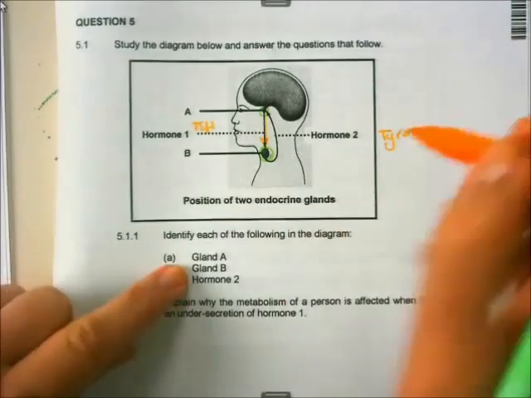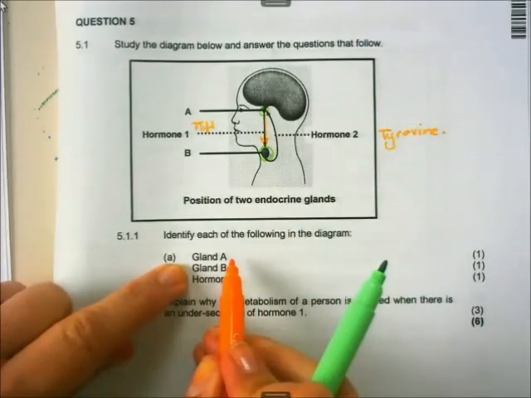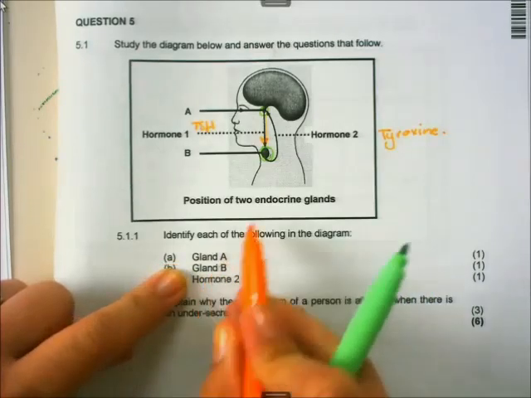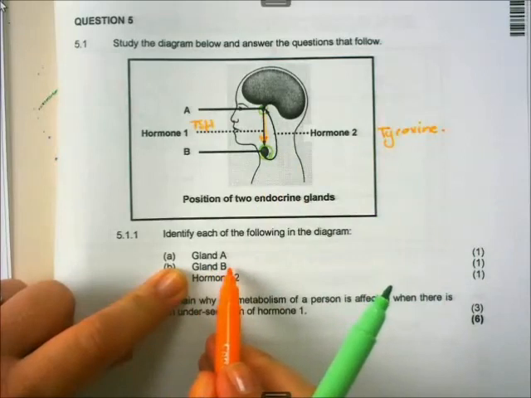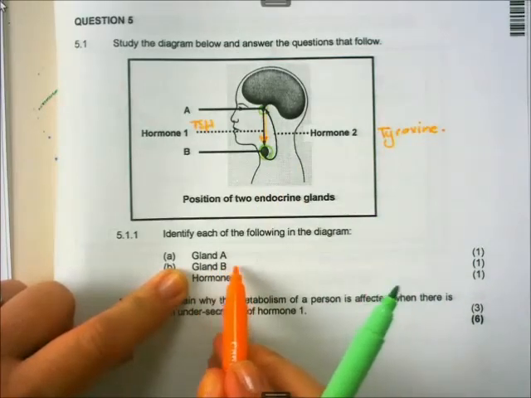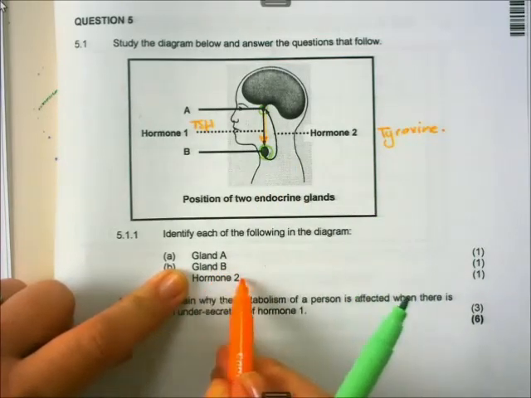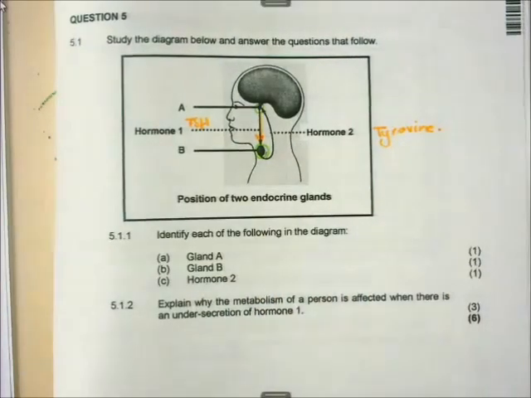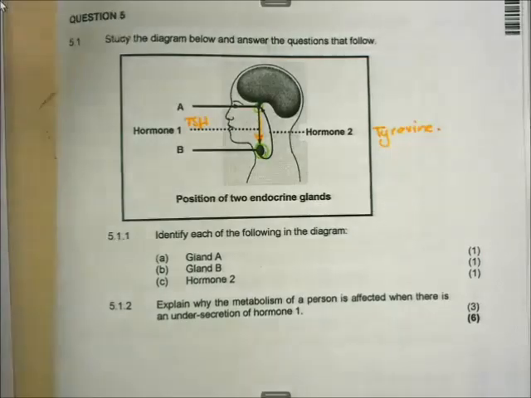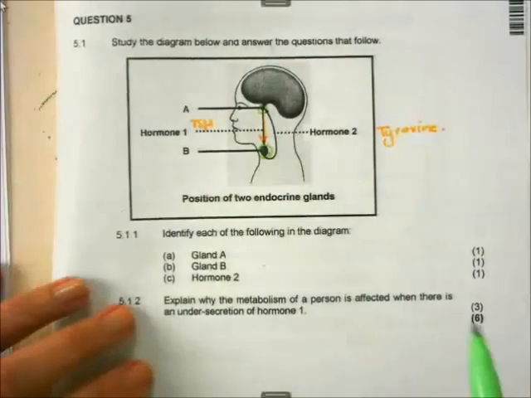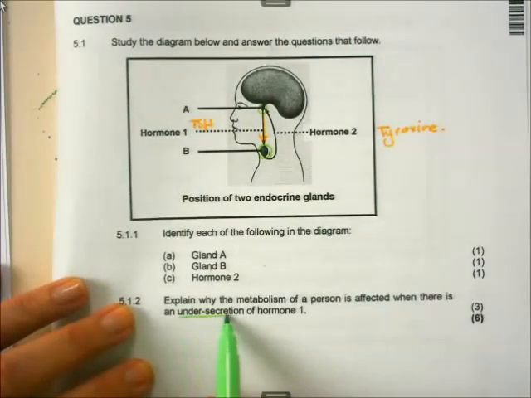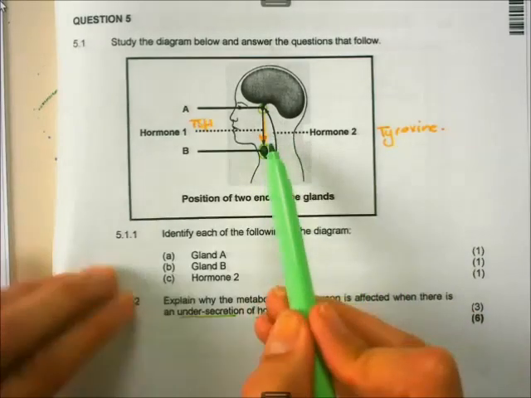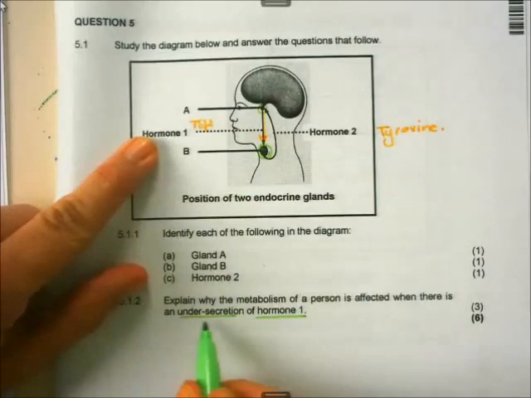What is gland A? Gland A is the master gland. Don't write master gland. Write the pituitary gland. What is B? B is the thyroid gland. And hormone 2 is thyroxine. Explain why the metabolism of a person is affected when there is an under secretion of hormone 1.